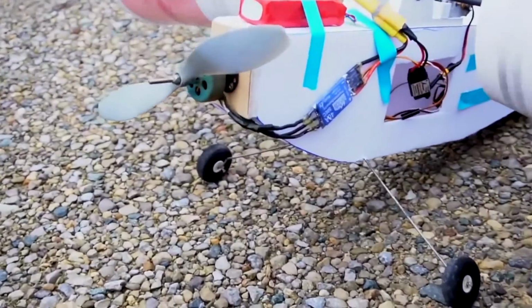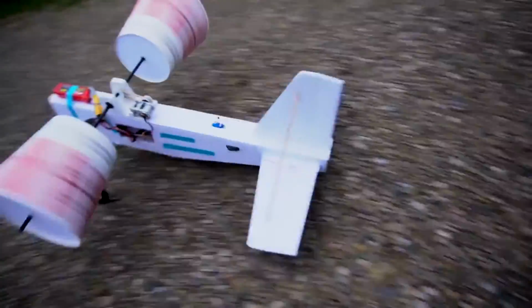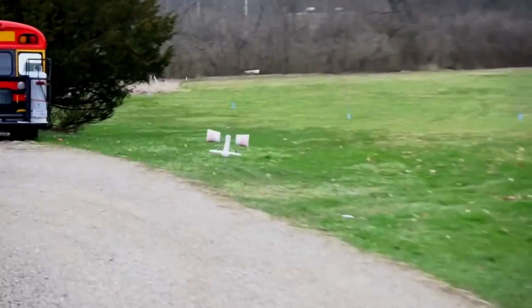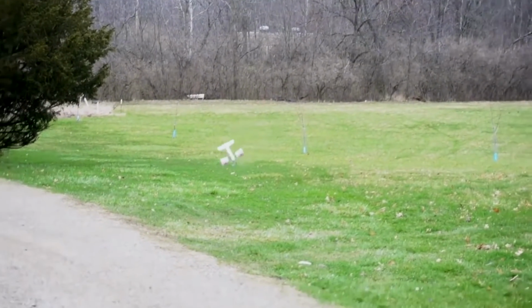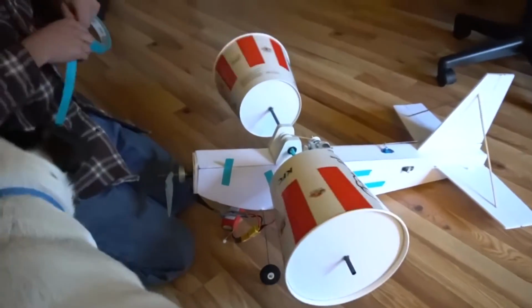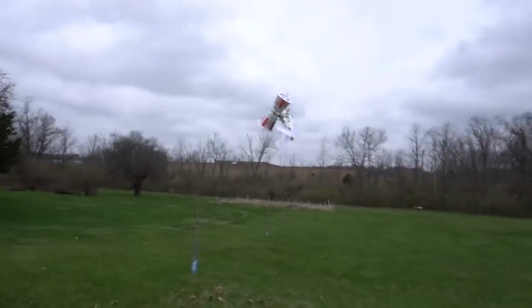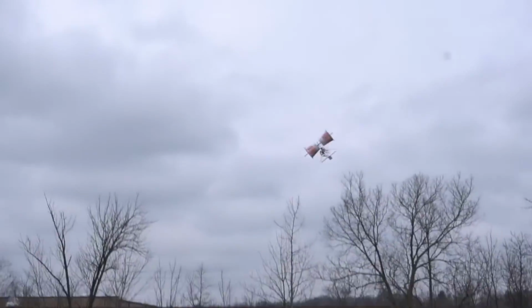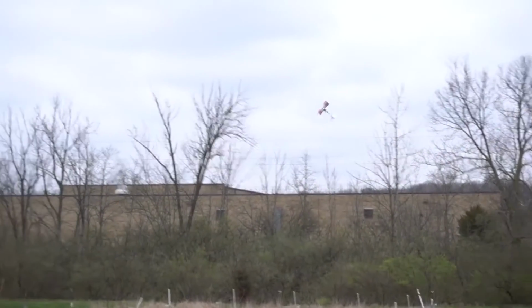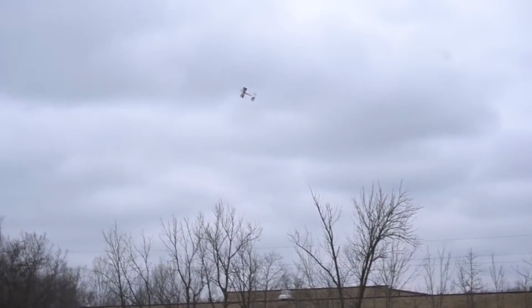Well, the drive is engaged. It flies, what? And it doesn't fly. Can't fix it, take it. It's flying. Look at it go. It flies horrible. I'm working on it.